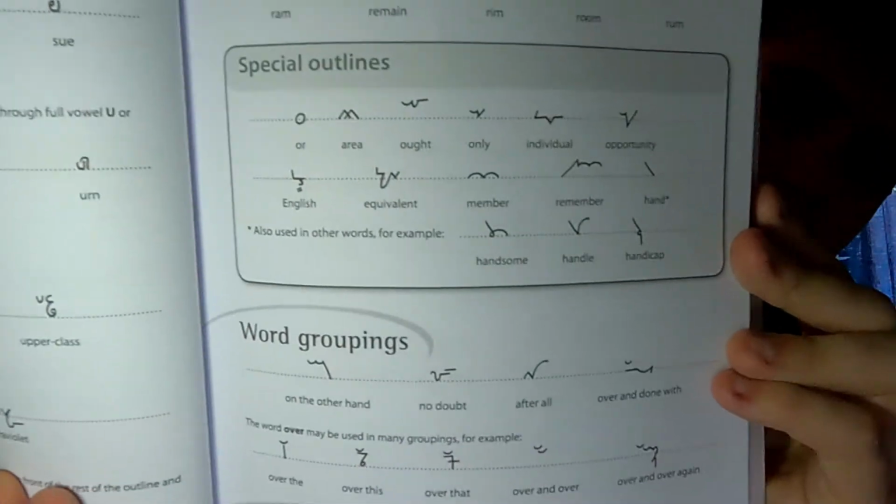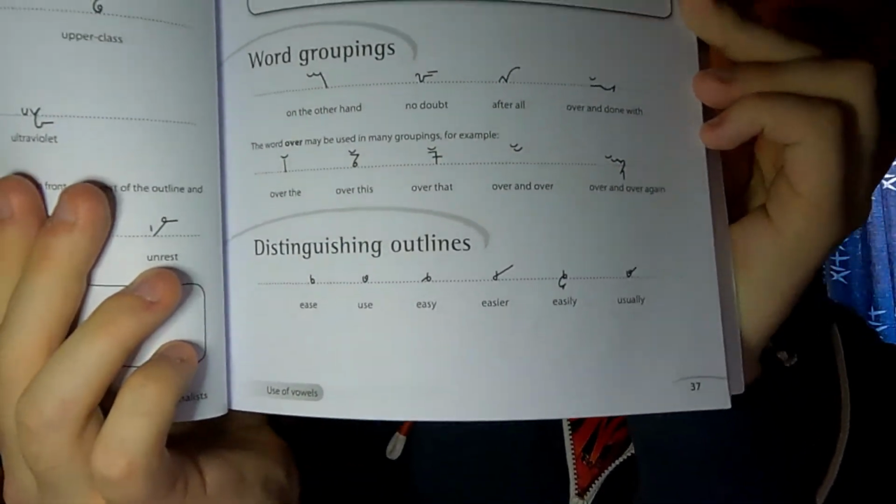Then we got to more special outlines. There was a lot of special outlines this time, and then some word groupings and stuff there, but a lot of special outlines. These special outlines are useful, like some really useful special outlines here. Ones that you will hear quite often when people are talking, which is always good. I like it when I get a special outline for words that I will come across quite often. Like when I got the special outline for people, I knew that one was going to come up quite often.